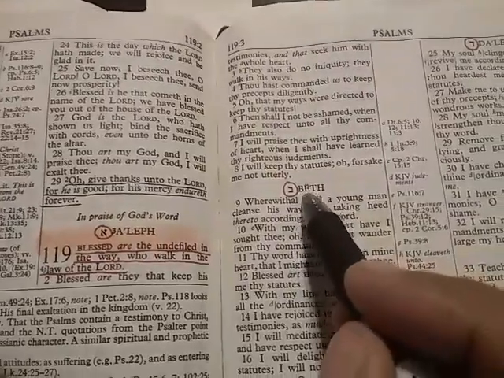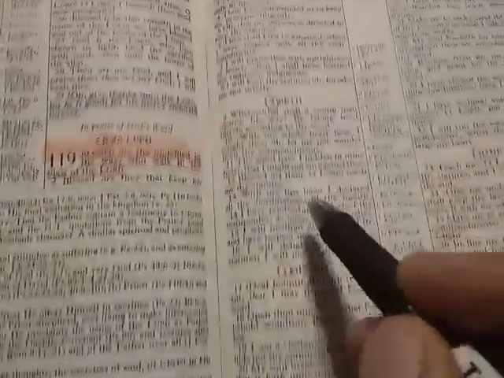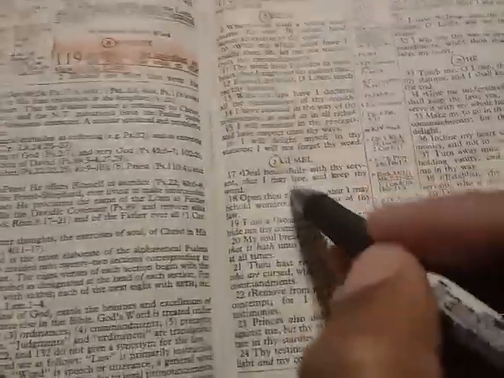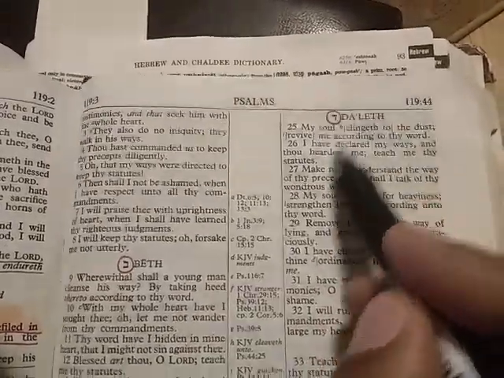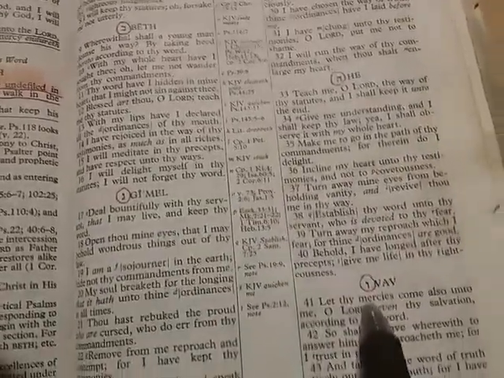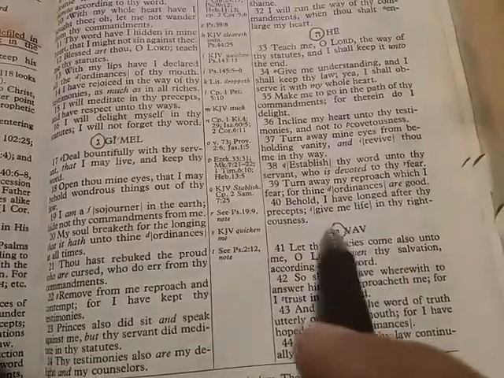Second character, Beit, with the character. Gimel, Dalet, Hey. This says Vav, but it's supposed to be Wah, with the character.